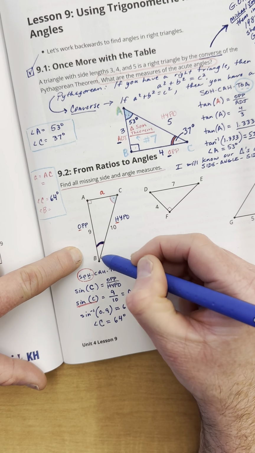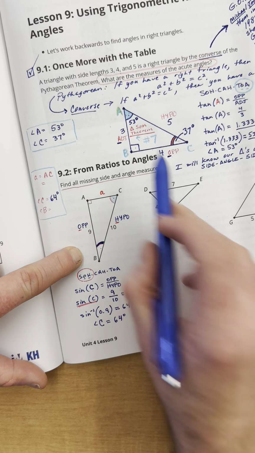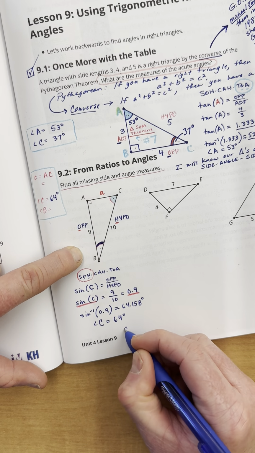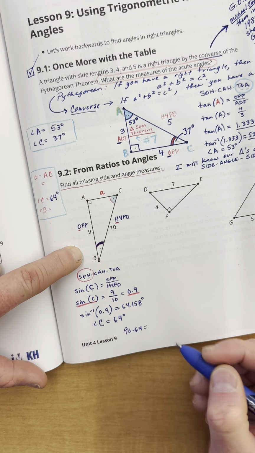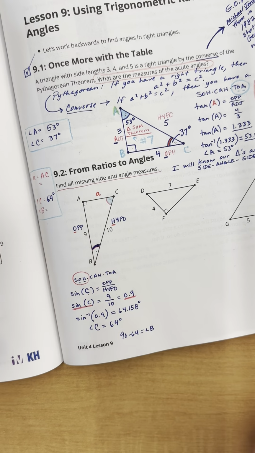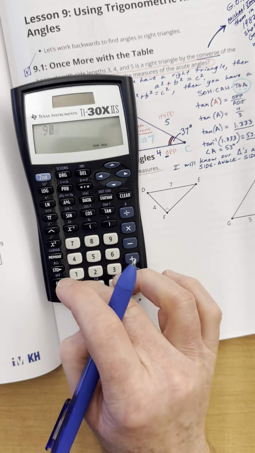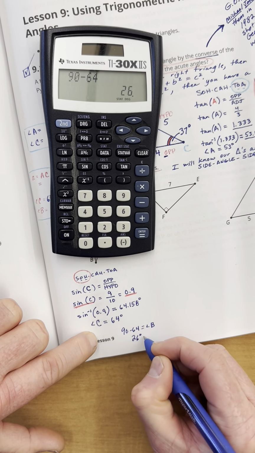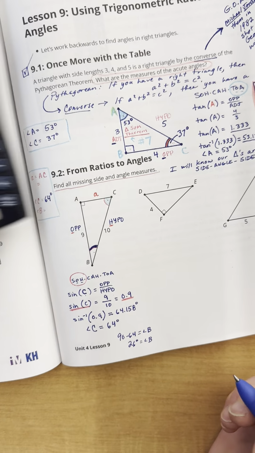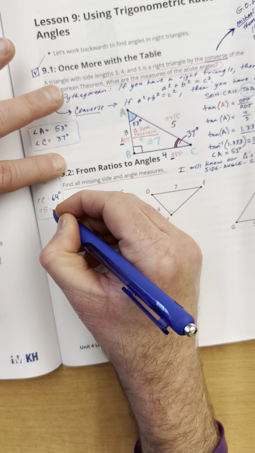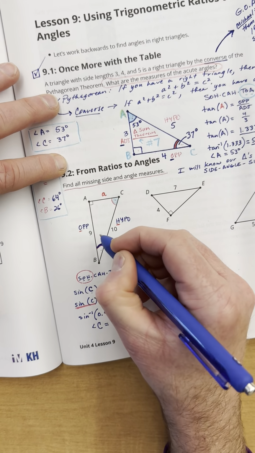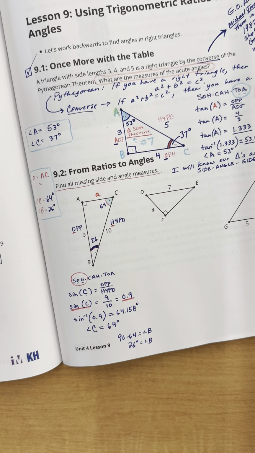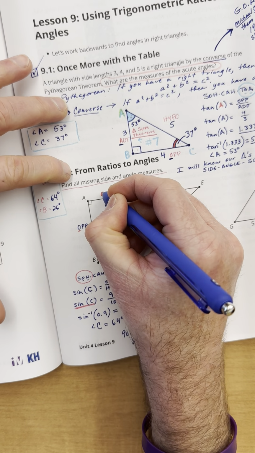Remember, this plus this equals 90, kind of like the 53 and the 37. So you just go 90 minus 64 equals angle B. So 90 minus 64, 26 degrees equals angle B. Start chipping away at these, 26 degrees. So 26, 64. And last but not least, we've got to solve for this A right here.